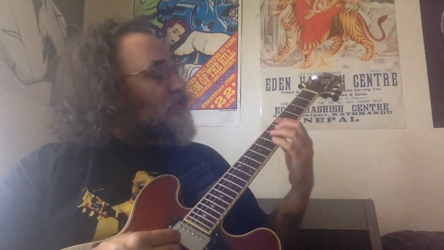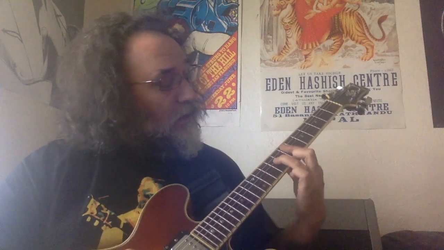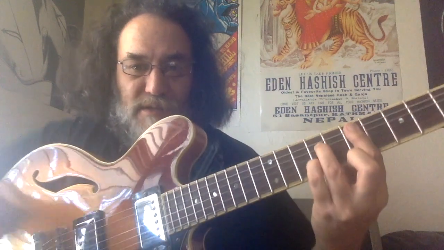Now if we're going to play a chord on the A string, we're going to have our root, our fifth. We're going to play the minor 7th. Notice I'm not doing anything with this finger. I'm just not playing it. And then our pinky on the D string. So that chord looks like that.